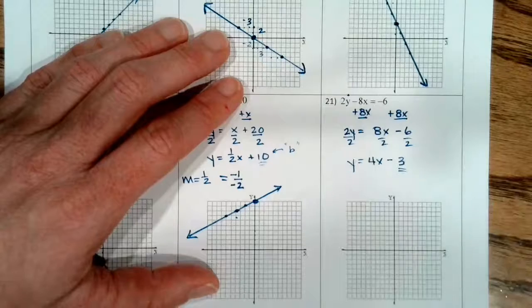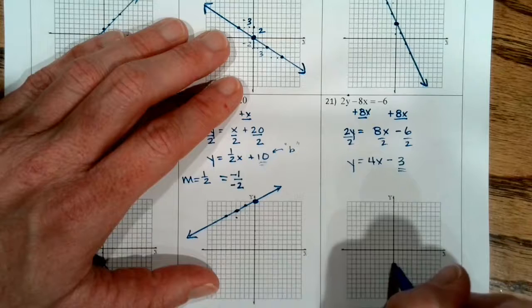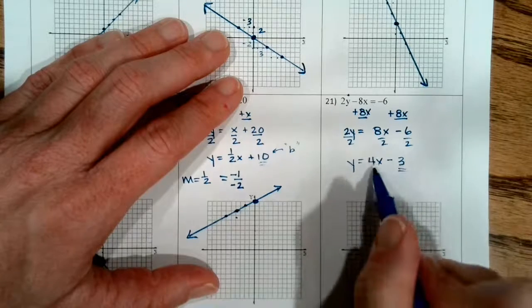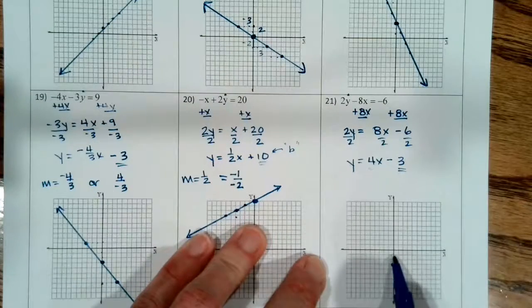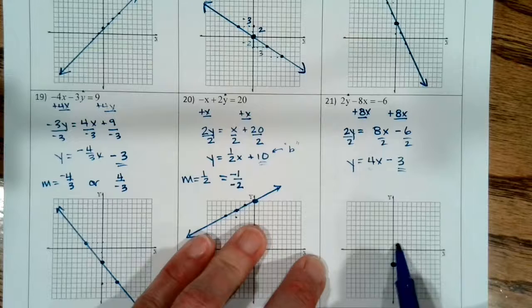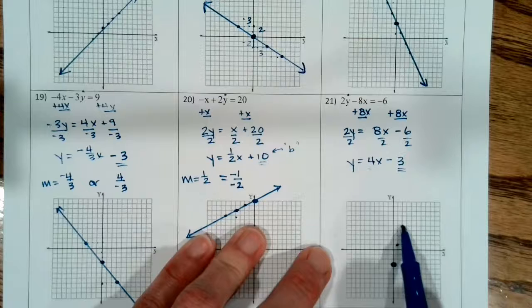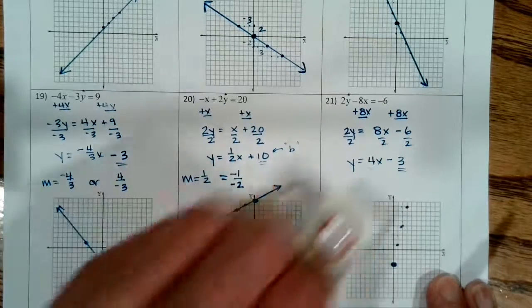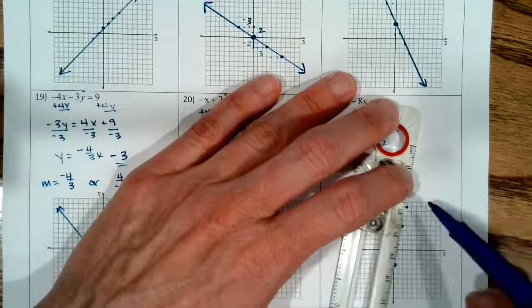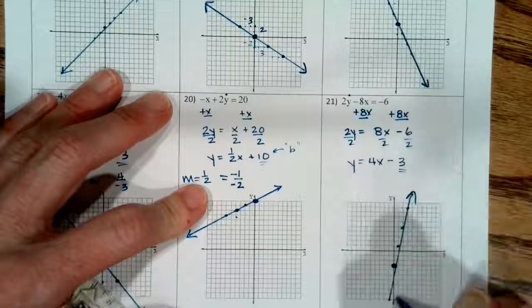Here's my y-intercept. Down 1, 2, 3. And I'm going to count a slope of 4. Rise 1, 2, 3, 4, run 1. Rise 1, 2, 3, 4, run 1. Rise 1, 2, 3, 4, run 1. Grab my straight edge, connect my dots, and I'm set.